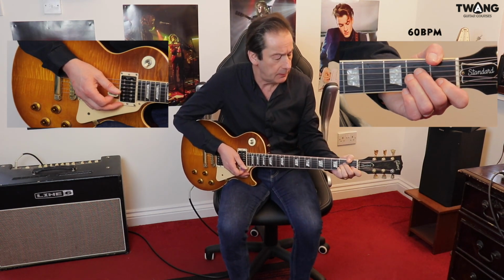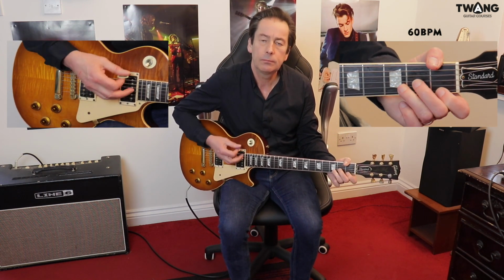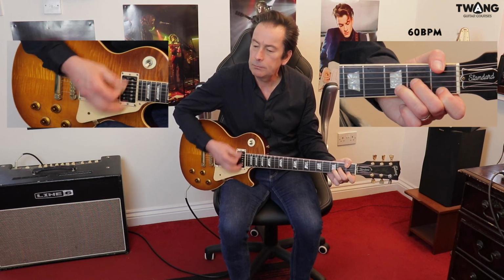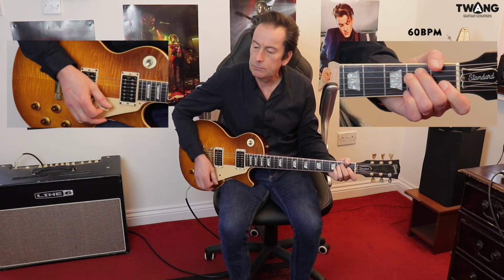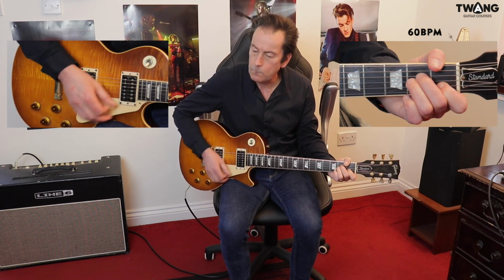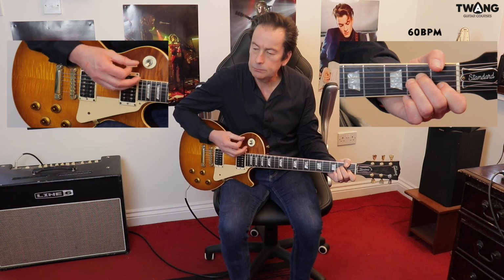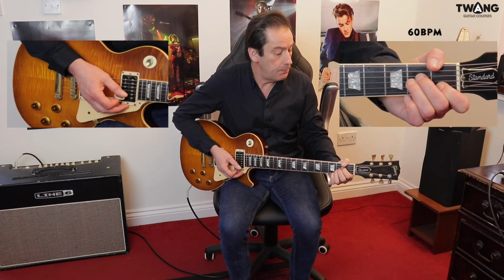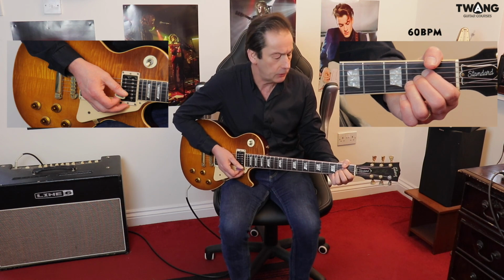Okay, and again I can vary that up, change that around a little bit and make some of my own patterns up. And the same principle can apply to the major chords with the 12-bar blues sequence that we looked at over the last couple of weeks as well.